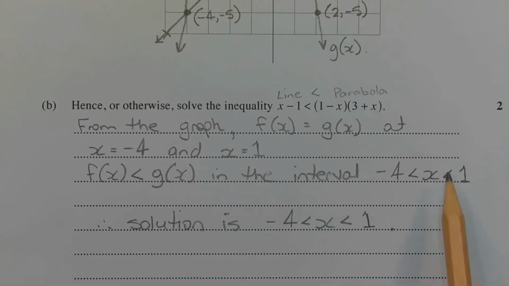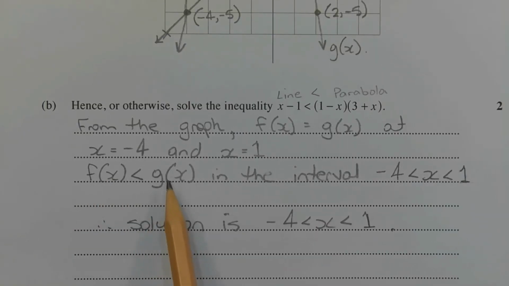And we can state that here. f of x is less than g of x. In other words, the line is less than or below the parabola in the interval x greater than negative 4 and less than 1. Therefore, the solution is x is greater than negative 4 and less than 1.